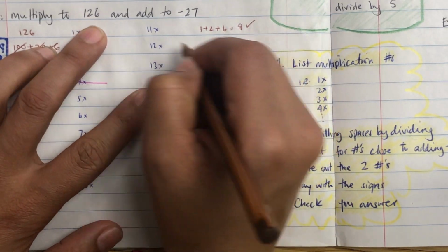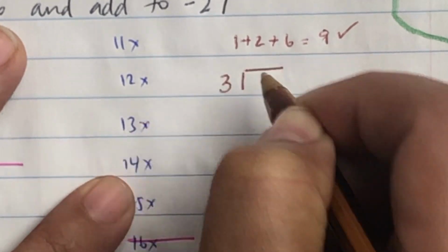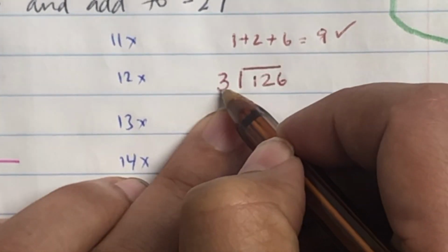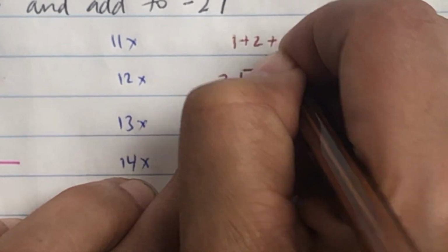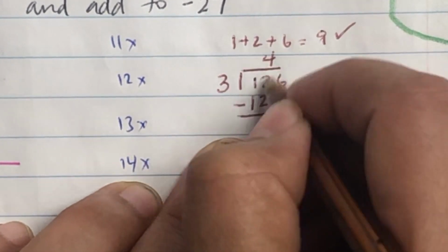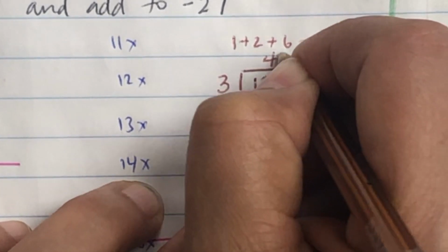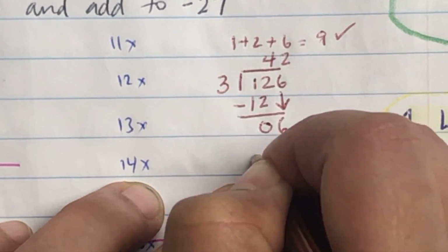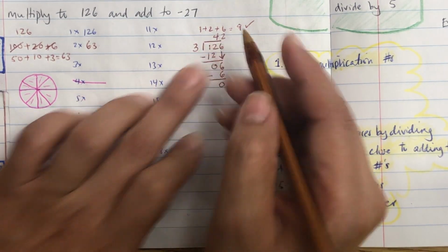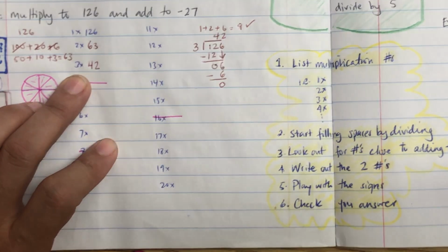So you put what you're dividing by outside, and what you need to divide inside. Then you ask yourself, how many times does 3 go into 12? It goes 4 times. 4 times 3 is 12. Then you subtract. That's going to give me 0. Bring down the 6. 3 into 6, how many times? 2. 2 times 3 is 6. Then subtract. No remainder. So 3 times 42 is equal to 126.